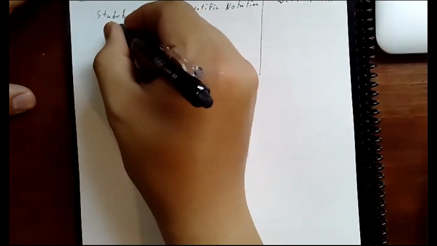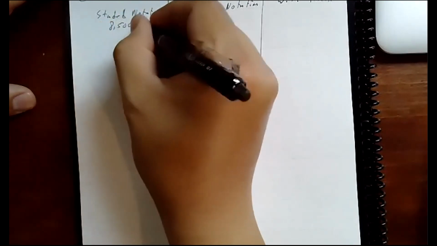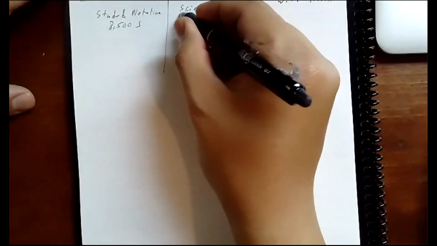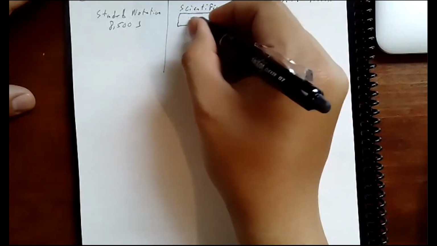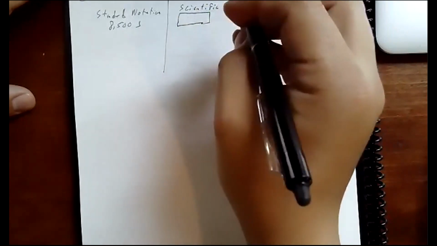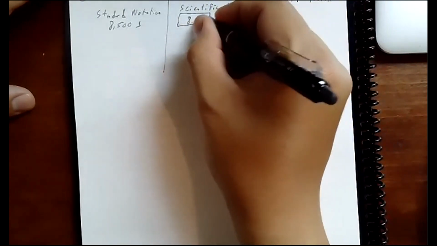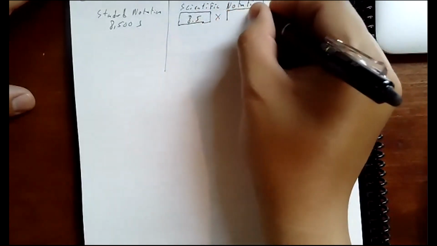Question 2, you'll have 8,500 joules, right? Then they'll ask, okay, what's the scientific notation? So you'll pick a multiple choice option for the first box, which is going to be 8.5, right? And then you have another box, and they'll say, all right, what's the power of 10? Should be power 3.